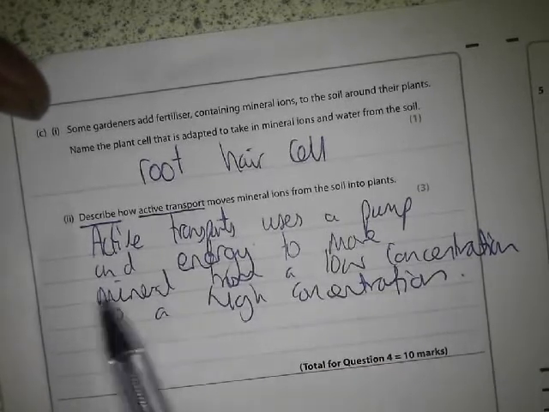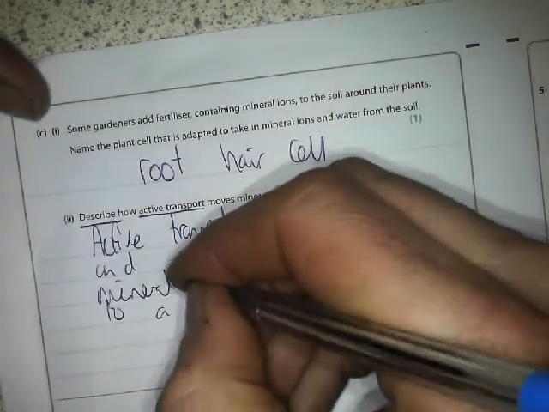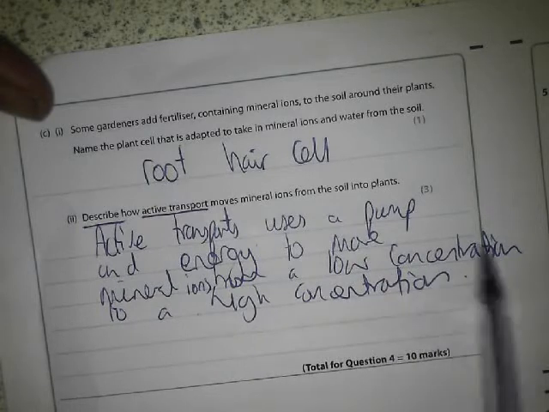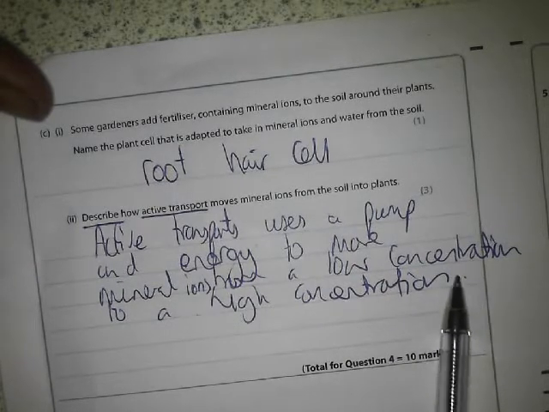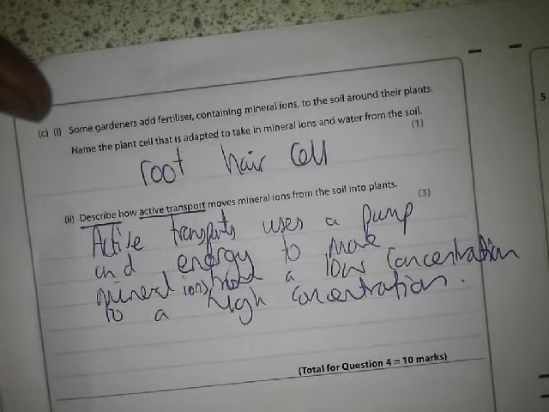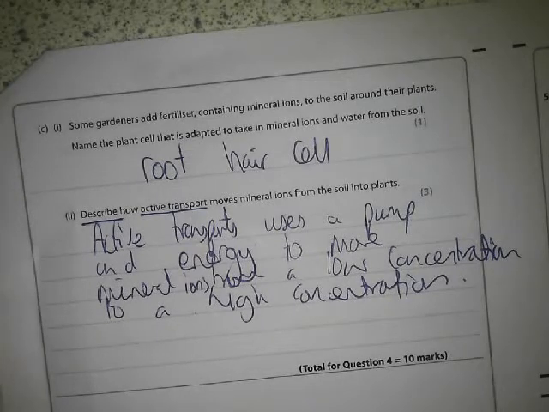Active transport uses a pump and energy to move mineral ions. See how I've read that back? It didn't make sense. I'm going to stick a little word in there to make it sound better: from a low concentration to a high concentration. And those people who are actually listening to this are not copying off friends, like I suspect some of you had done. That is going to be the word ions. So if I ask what the key word is next Monday, it's ions. Right.